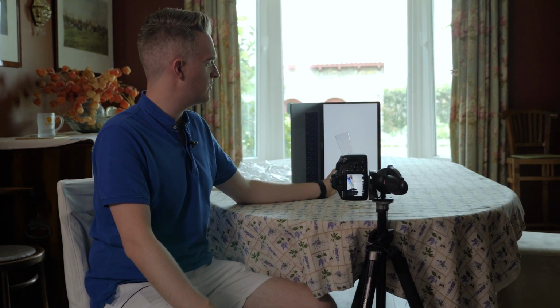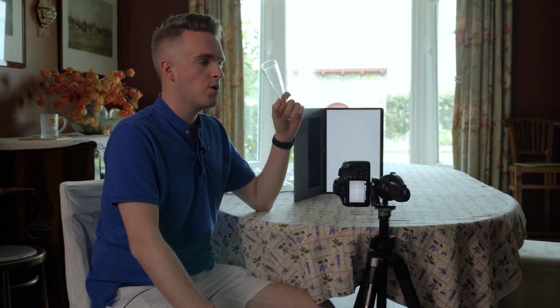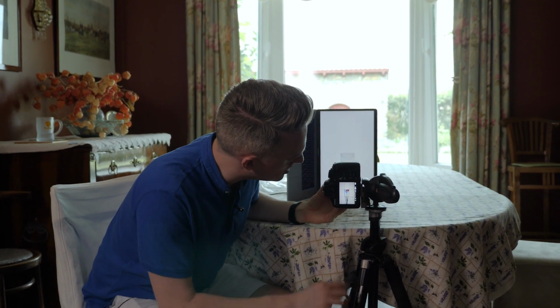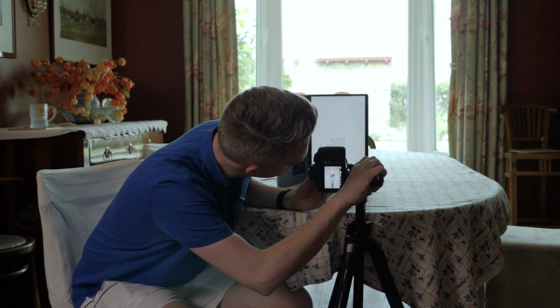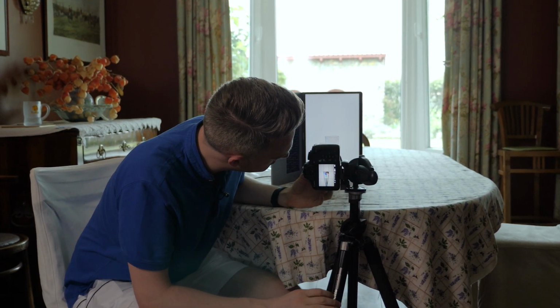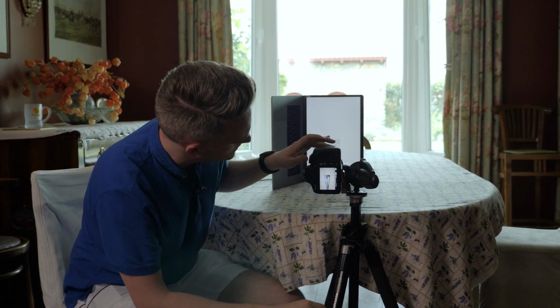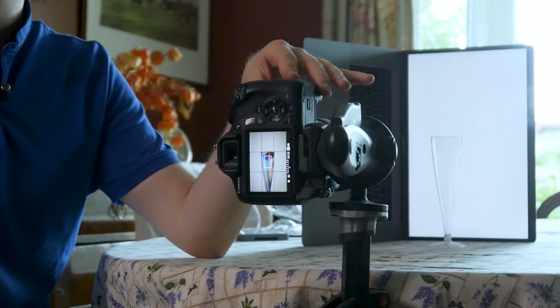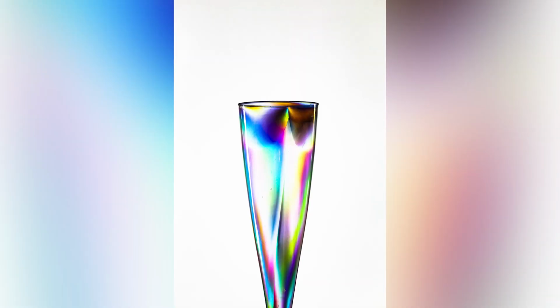So this champagne flute is looking really good. We can get more creative, but I'm going to just take a photo of this first to show you what that looks like. I put that smack bang in the center of the scene. Check my focus. And I can take a photo. And we have a pretty cool image, but I want to get more creative.